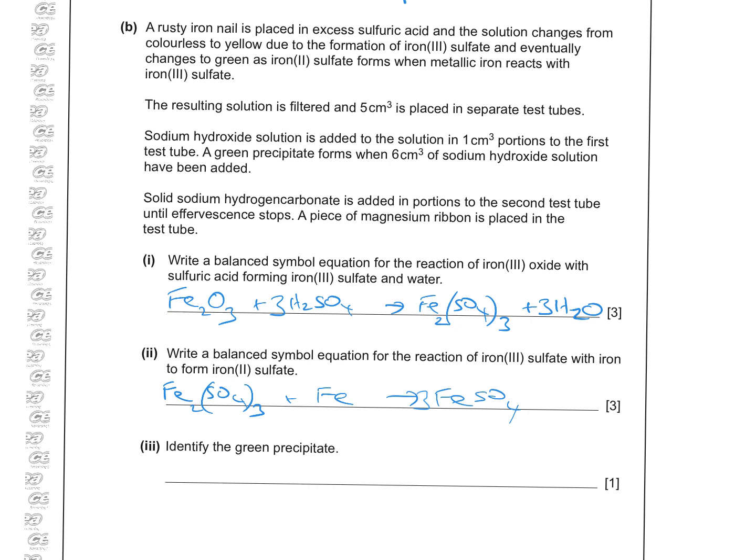One of the test tubes forms a green precipitate. Well, that identifies iron 2. Iron 3 would form a brown precipitate. So the green precipitate here is iron 2 hydroxide.